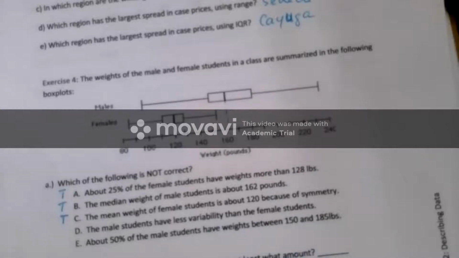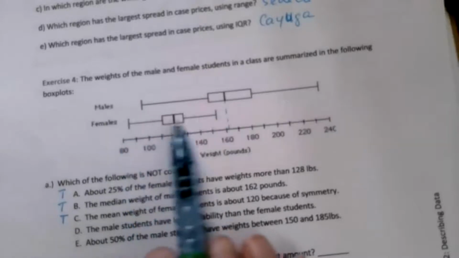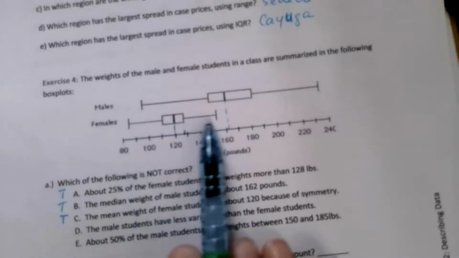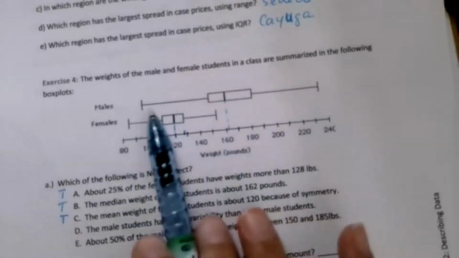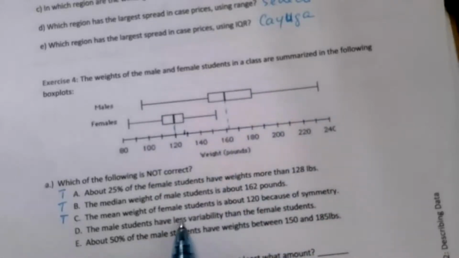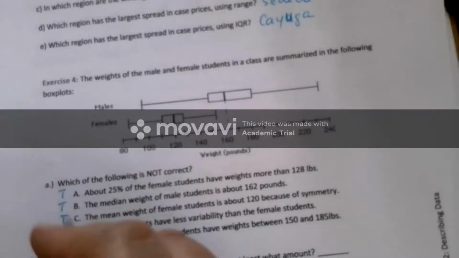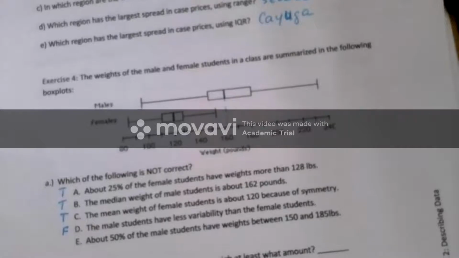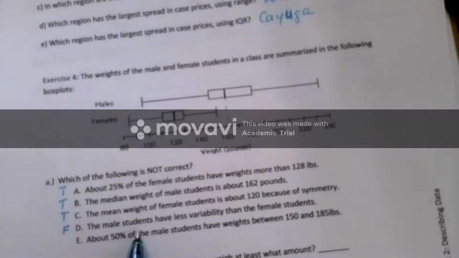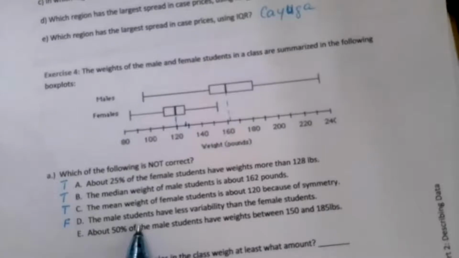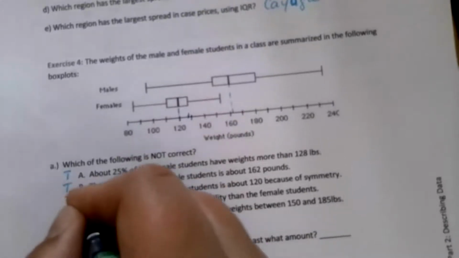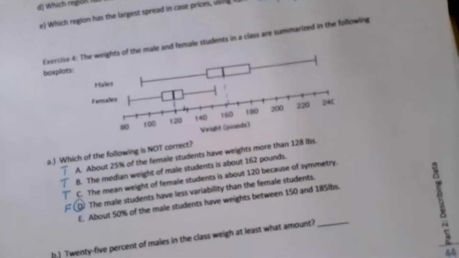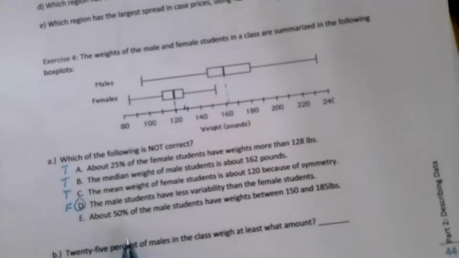D, the male students have less variability than the female students. Okay, variability means the spread, right? Look at the spread of weight of female students and the spread of weight of the male students. So less is not the right word here. This is false. The spread of the weights of the male students is more, not less than females. So this is a false statement. That's not correct.